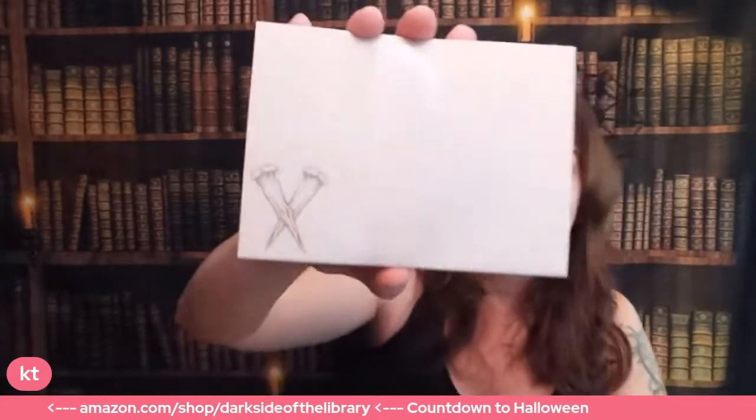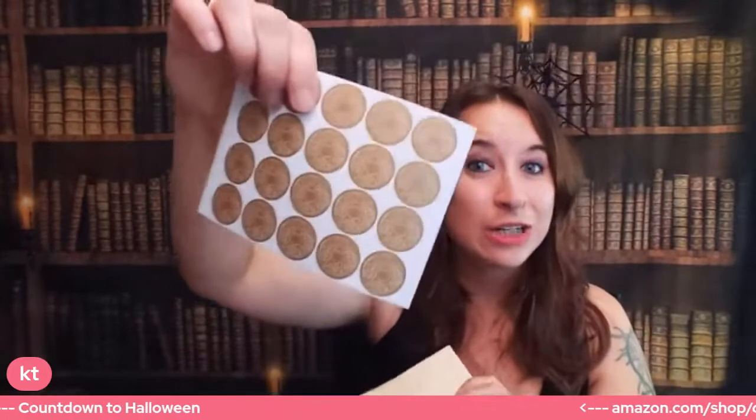Sorry, I'm getting distracted. So we have these envelopes here. I almost forgot, they have stakes on them. It's adorable. So these are great invitation options. And here's a little sticker to seal the envelope as well. So that's one option if you wanted to invite people to your Halloween party or any party. I would do a Buffy party any day.